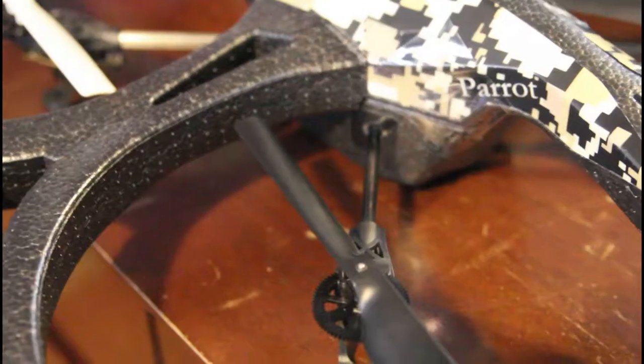It also has a camera on the bottom here, and that allows it to take pictures of where it is and where it's going.